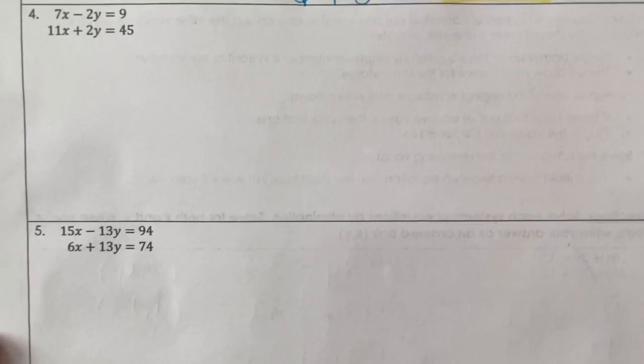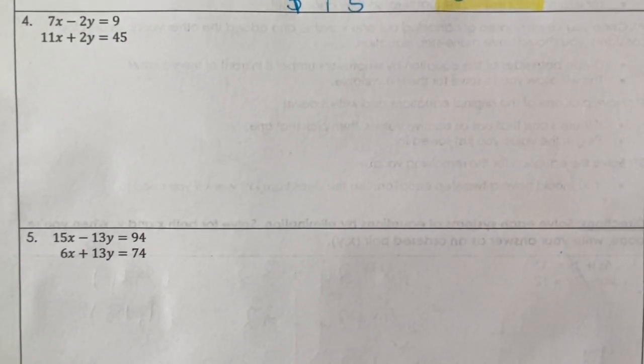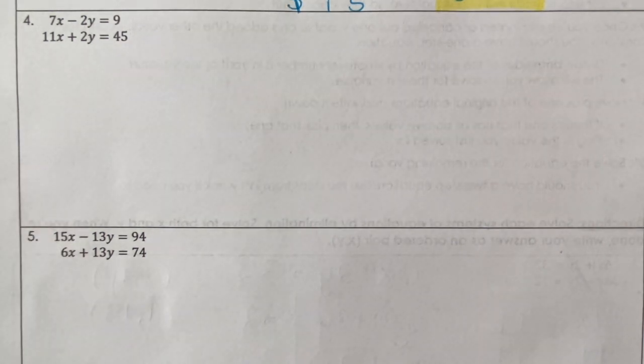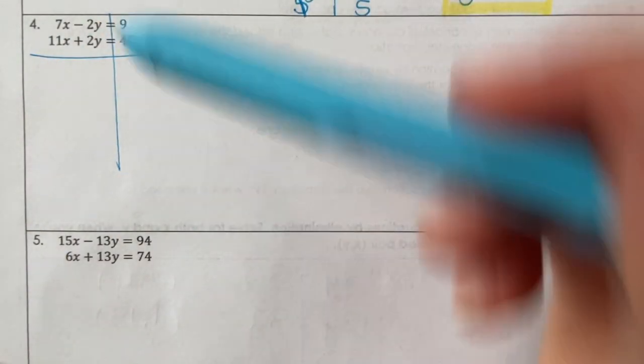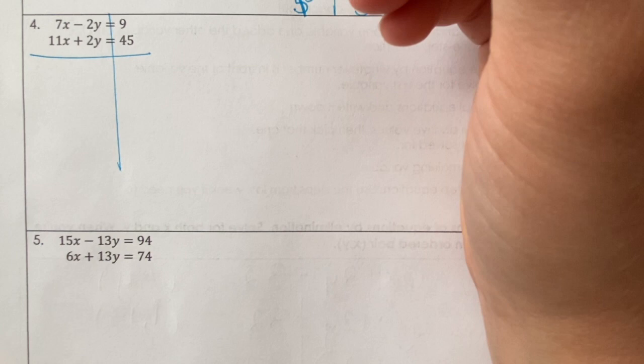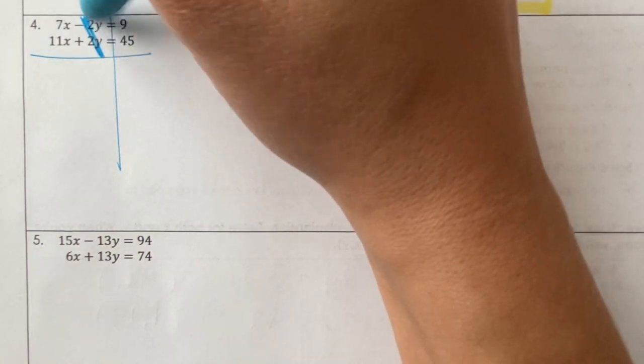Okay. Now, if you haven't paused the video, I want you to pause the video and go ahead and do this problem. All right, so first up, you got to look for your opposites. What's going to eliminate? Hopefully you guys see that immediately. 7 and 11 together, we know, are not going to cancel because they're not opposites. But negative 2 and positive 2 are opposites. So we know our y's cancel.